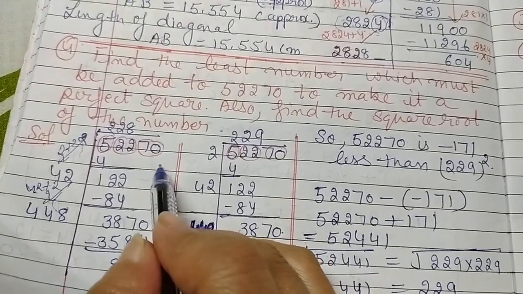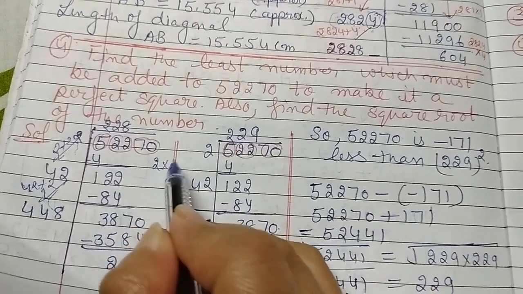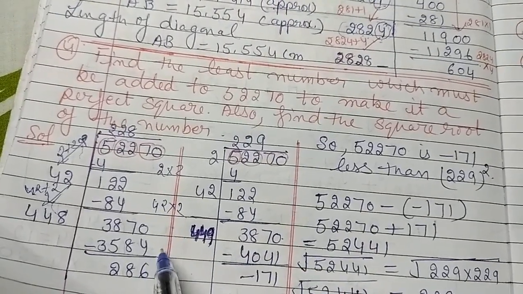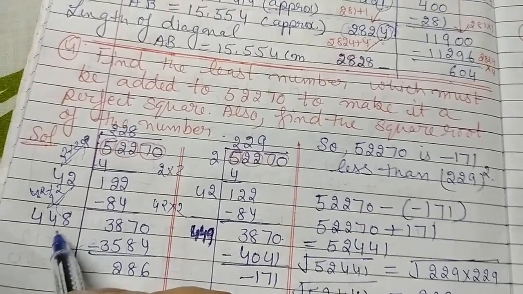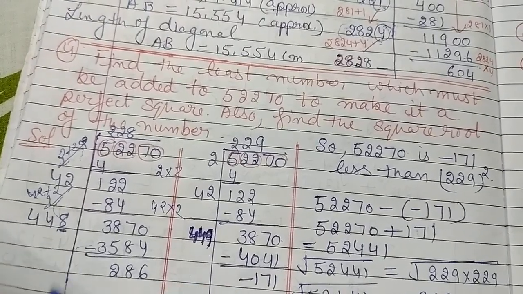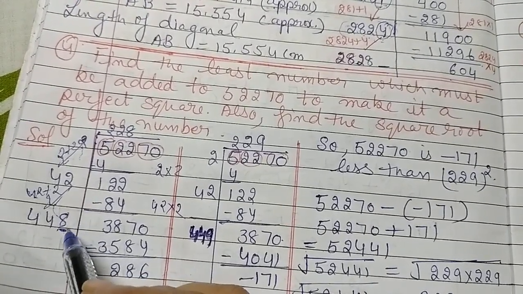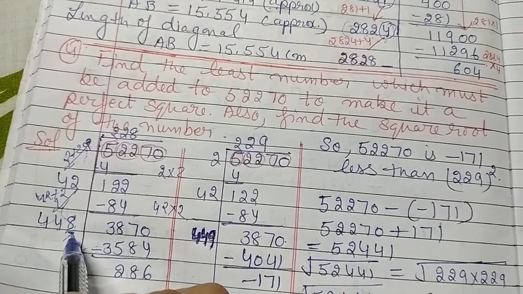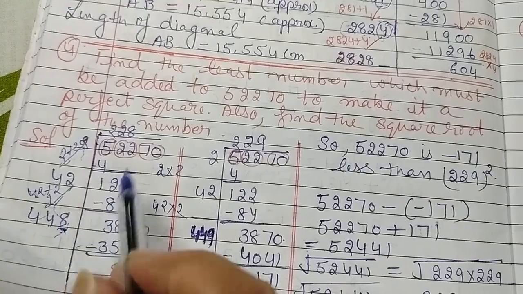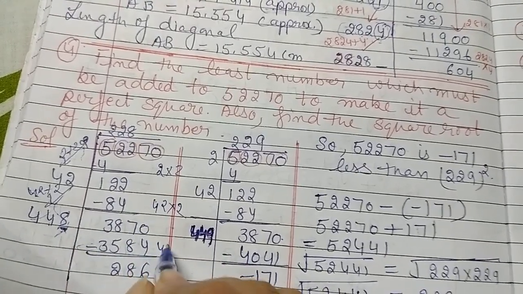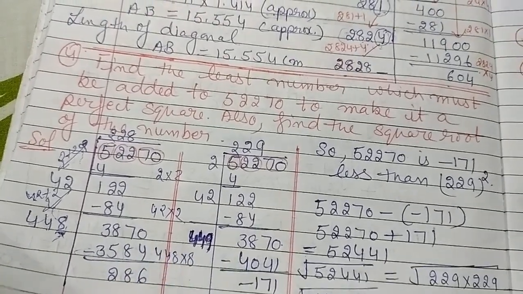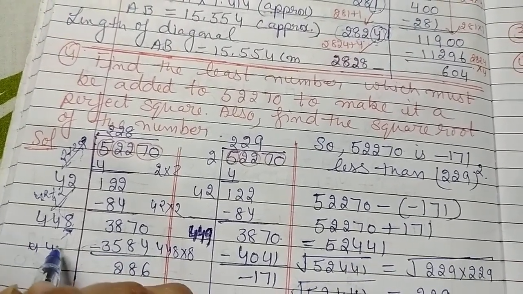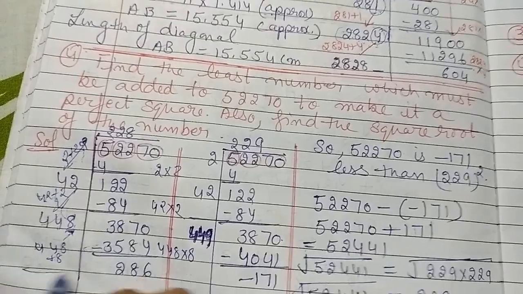Similarly in this step, 2 is multiplied, 2 into 2, 42 into 2. Then what you added for the next, like here this 8 is there. So when you are going to the next number, here this is 44, it means 8 is here. So here you have to multiply with 8, like 448 multiplied by 8. And for the next step, 448 plus 8 for the next divisor here.